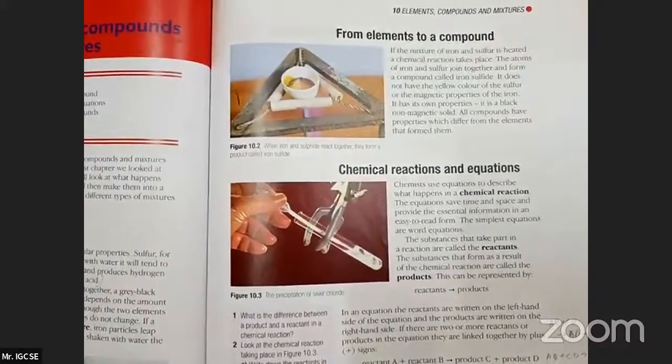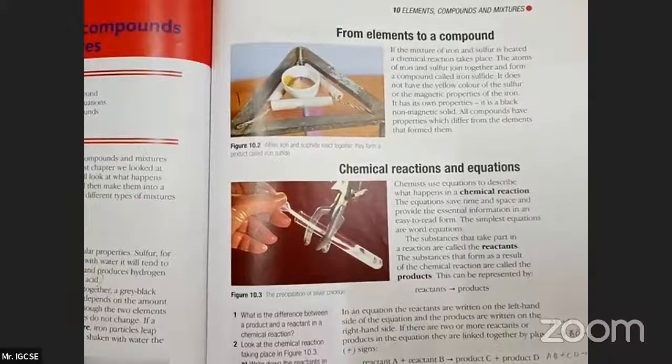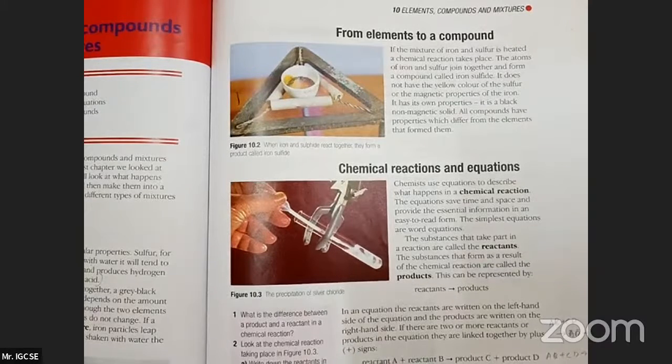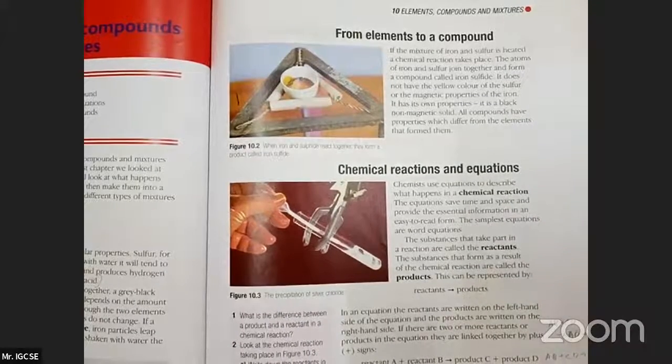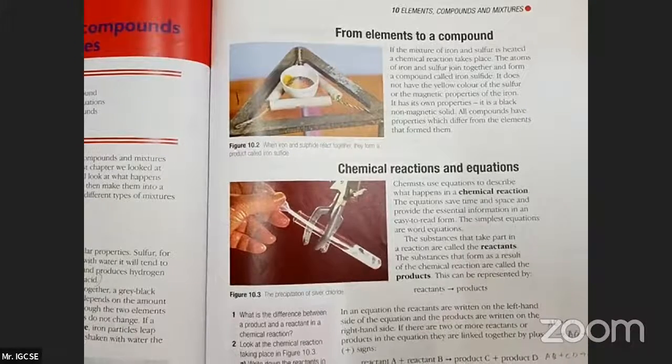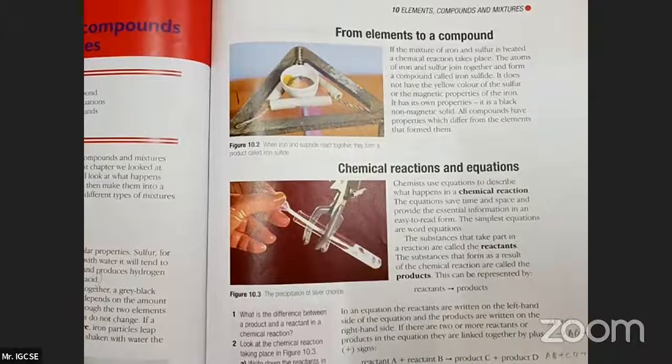If the mixture of iron and sulfur is heated, if you put on some heat, a chemical reaction will take place. The atoms of iron and sulfur join together to form a new thing, a new compound. We call it a compound, which is called iron sulfide.